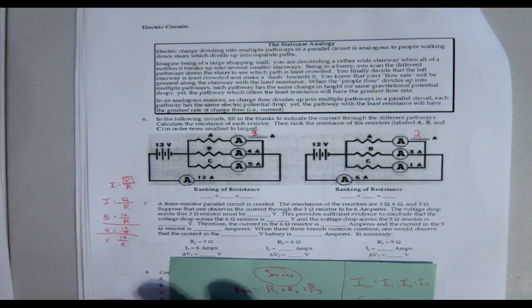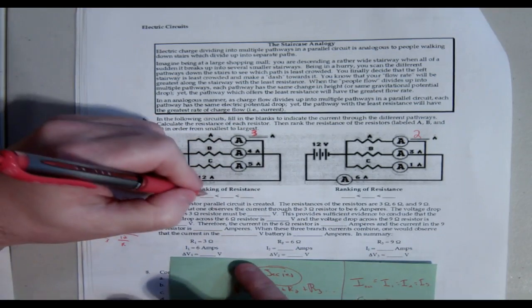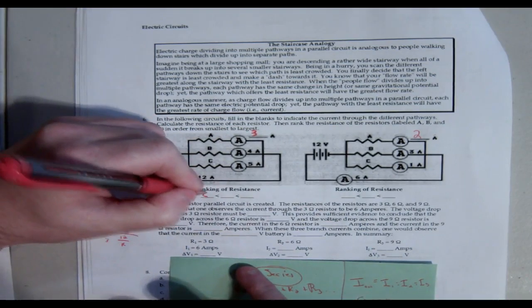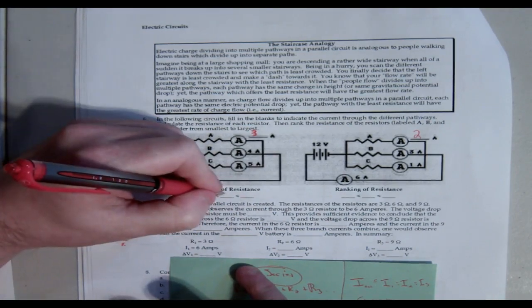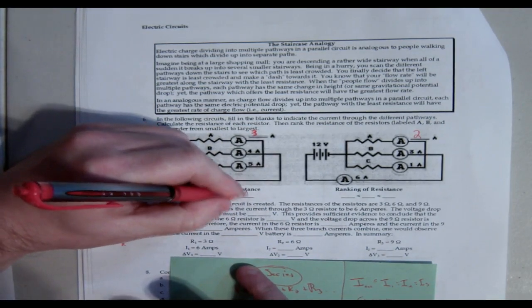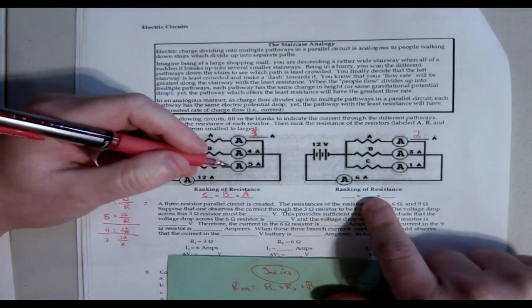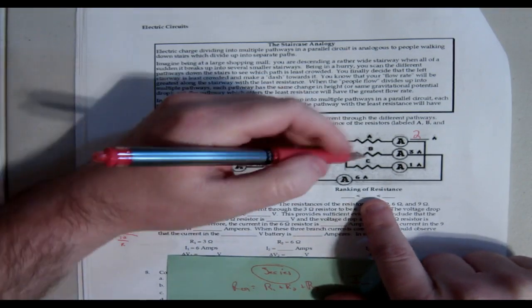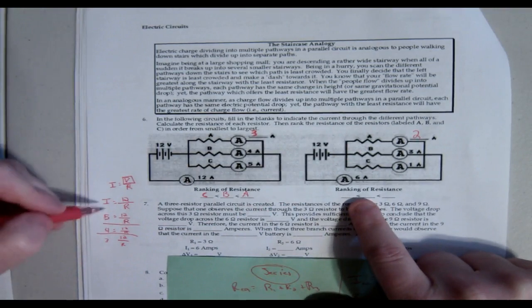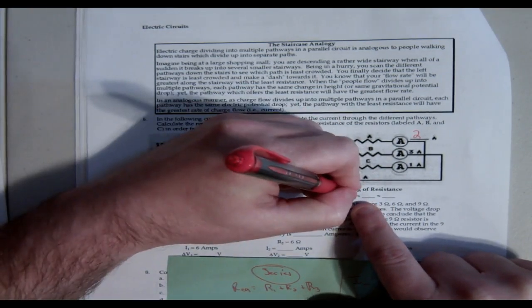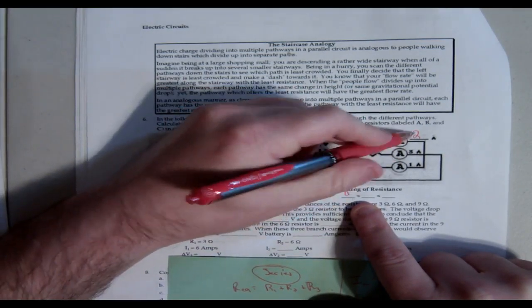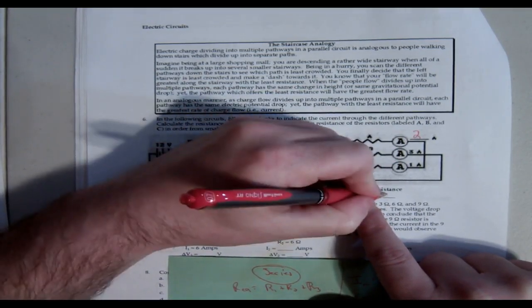So what does that mean? That means that the least resistance was C because it has the highest current. And then the next least resistance is B and then A. And let's look at this one. The least resistance will be the one with the highest current, which is B, and then A, and then C.